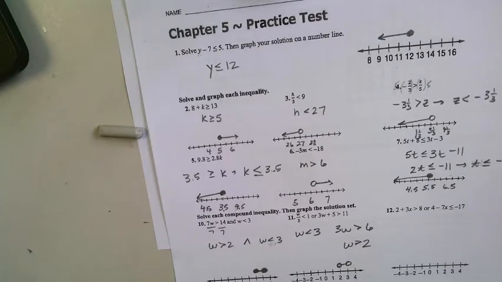So if I go ahead and put in like 2.5, 2.5 divided by 3 is less than 1. That is correct. Okay, 2.5 divided by 3. 2.5 times 3 is 7.5 plus 5 is 12.5.